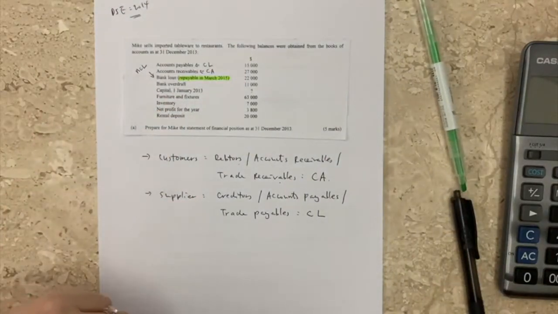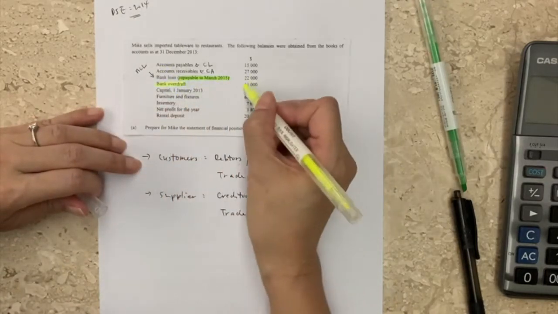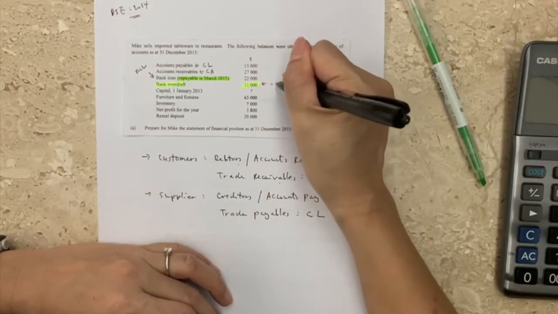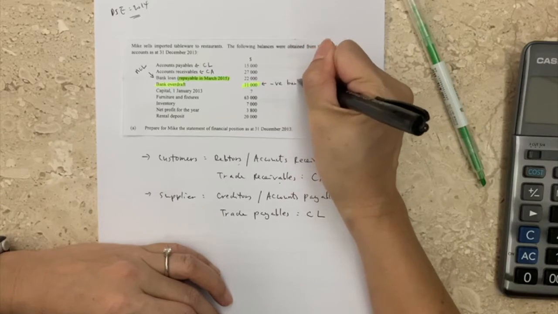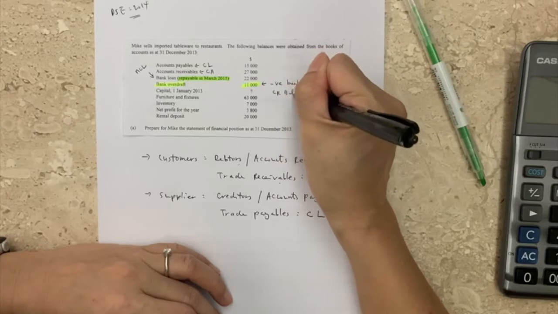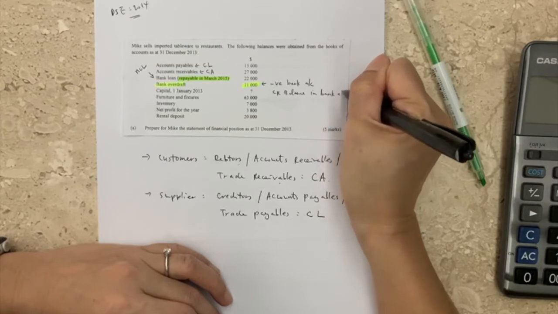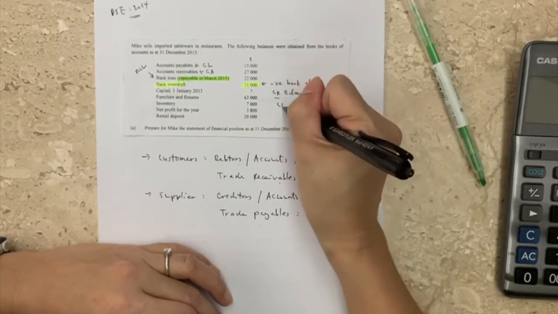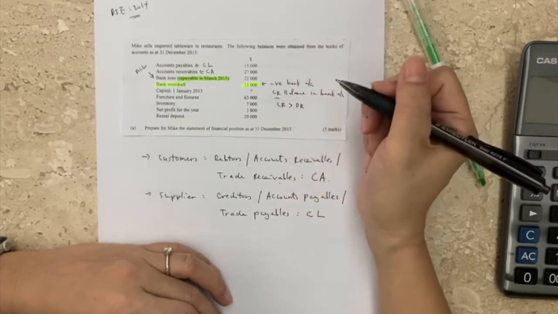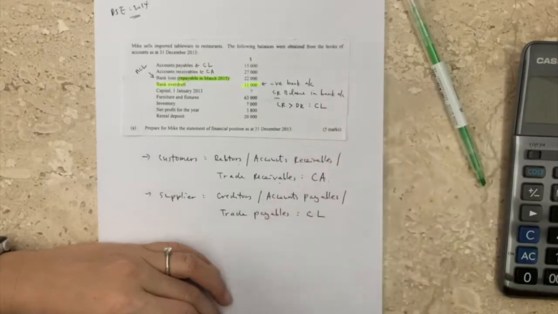Okay, and next we have bank overdraft. Remember bank overdraft? What is the meaning of bank overdraft? Let us do revision again. That means there is a negative balance in the bank account, which is a credit balance. Credit balance means the credit side in the bank account is bigger than the debit side, which is negative, and that is also a kind of current liability.